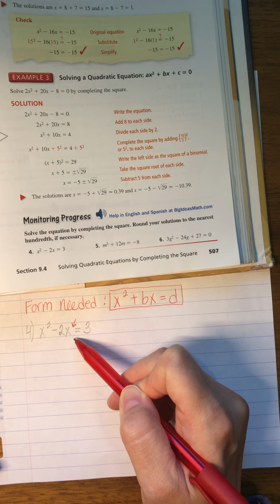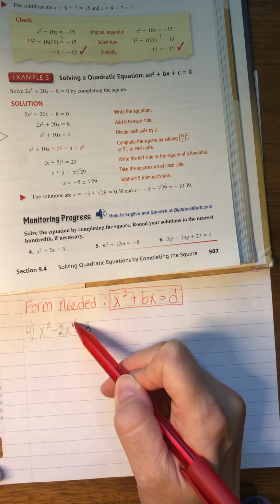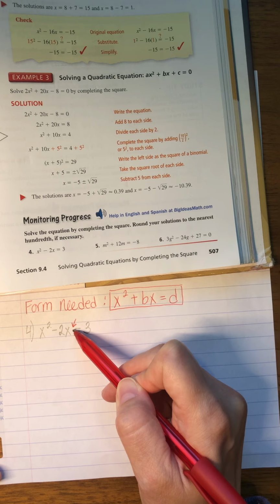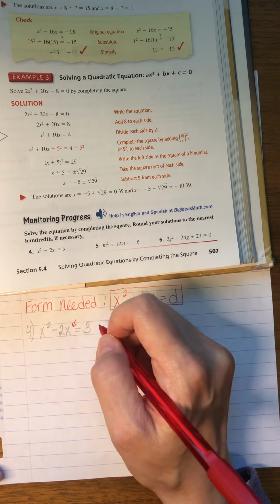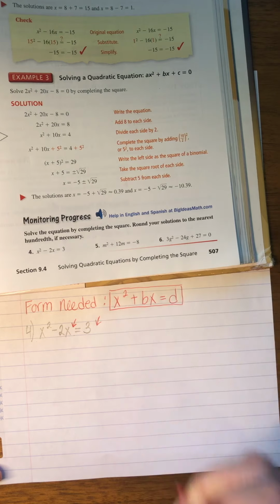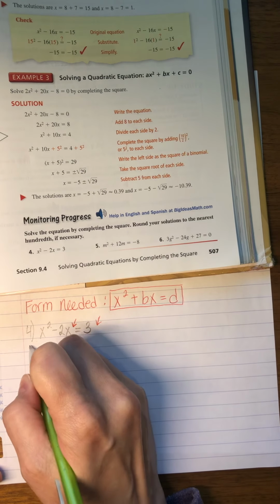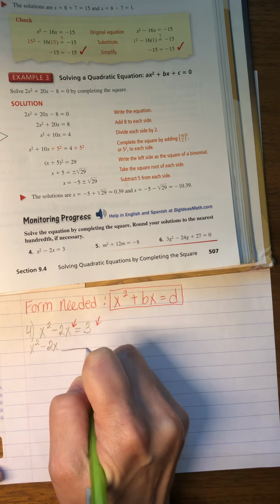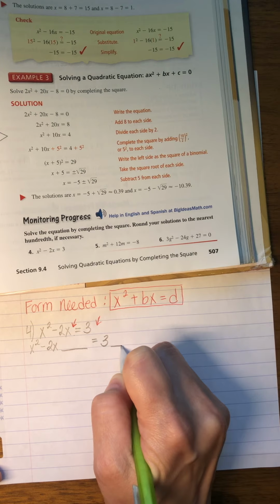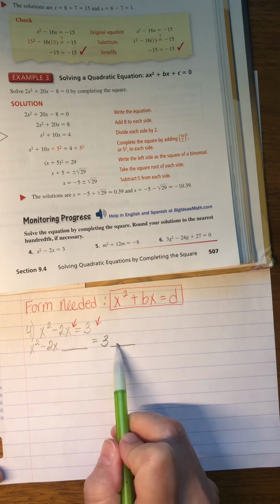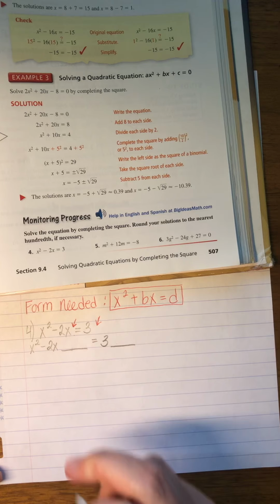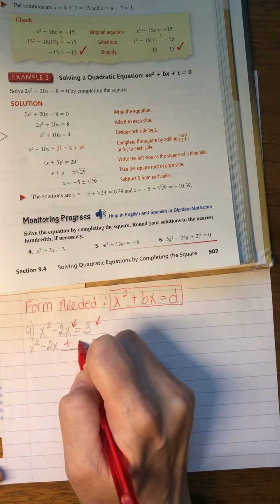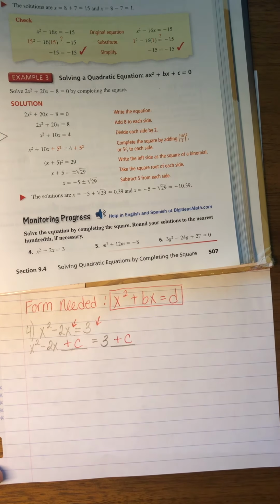But remember that whenever you have an equation, you can't just add something to one side of the equation, it becomes unbalanced. So if I add something to the left side, I need to add something to the right side as well. So really, I'm looking for x squared minus 2x plus something equals 3 plus something. So both of these are going to be the c that I'm looking for. So this is going to be plus c, and this is going to be plus c. We're going to find that c and plug it in. Okay, so let's find the c that we can plug into this equation.